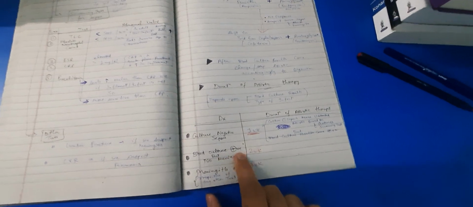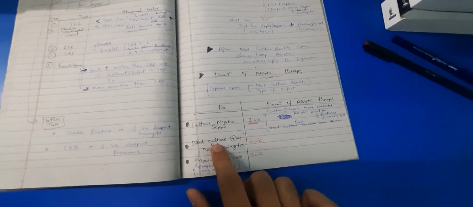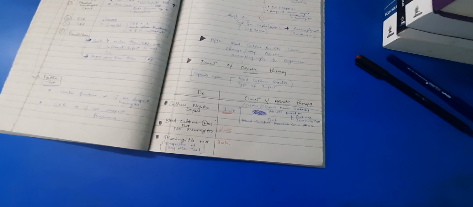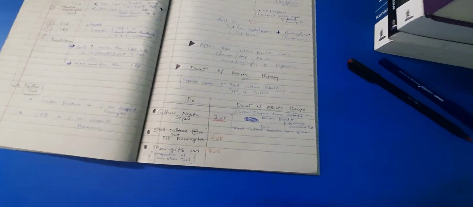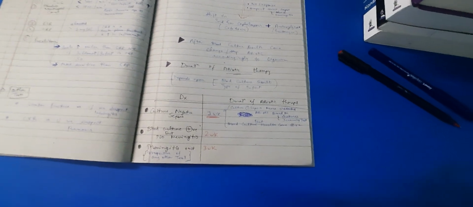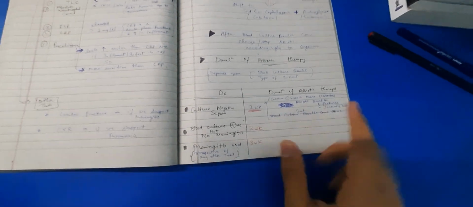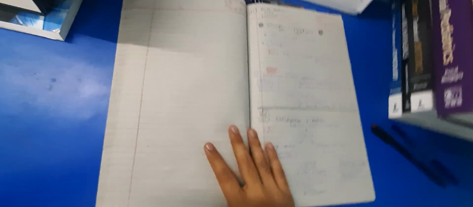If the blood culture was positive but there is no meningitis, that is, the blood culture was positive for some organism but there is no severe infection, then we will continue antibiotics for 2 weeks. But if there is meningitis present, irrespective of the blood culture reports, confirmed with the help of imaging techniques or confirmed clinically, then we will do the antibiotic therapy for 3 weeks.